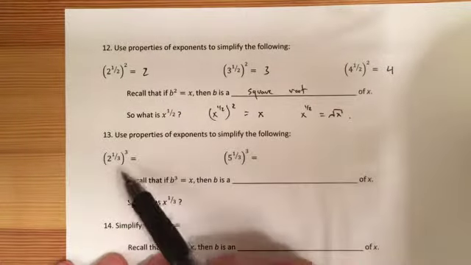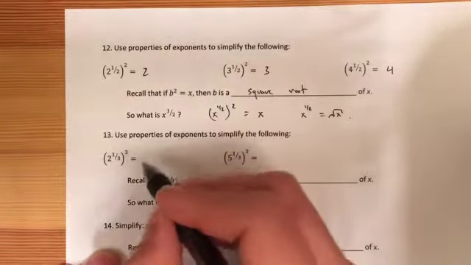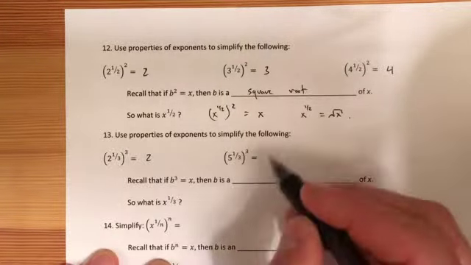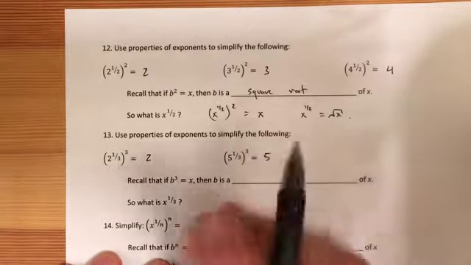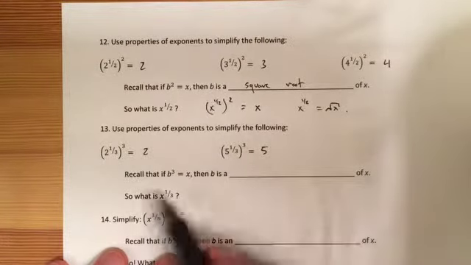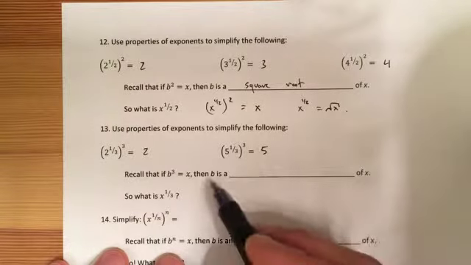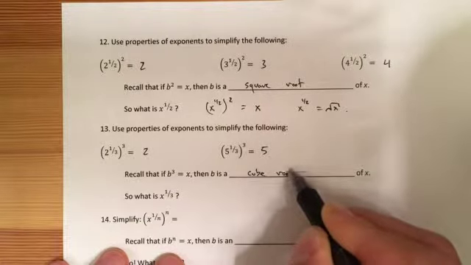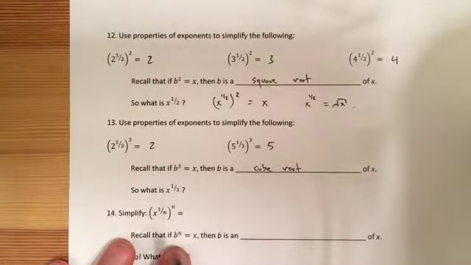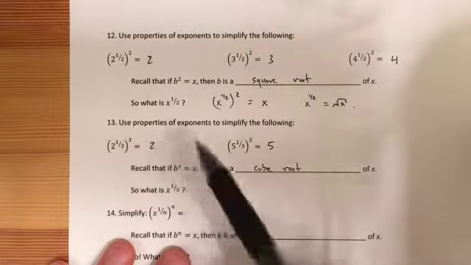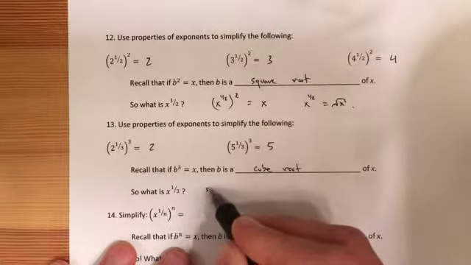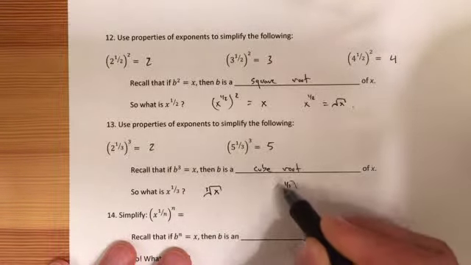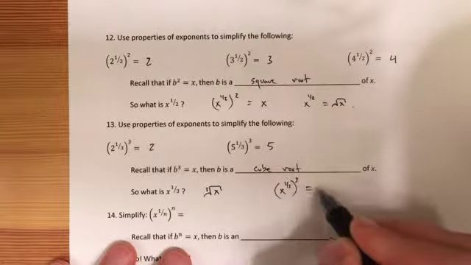Okay, now we're going to extend that. So 2 to the 1/3 cubed, if I multiply the exponents, I'm going to get 2 to the first, which is 2. And 5 to the 1/3 cubed, that's just 5, because 3 times 1/3 is just 1. So recall that if something cubed equals x, then that something is a cube root of x. So what is x to the 1/3? Well, x to the 1/3 cubed is x, so this is the cube root of x.